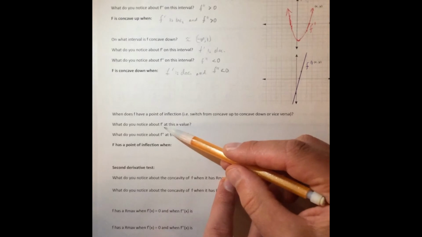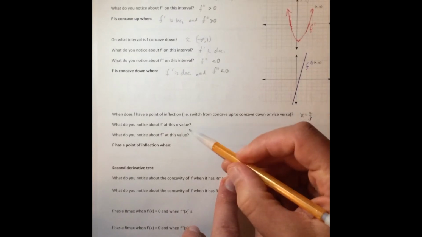There's another way to figure out the point of inflection, though. When does f have a point of inflection here? What do I notice? We just said it's at x equals 2/3. What do I know about the f prime value at this point? Well, 2/3 has to be right here. That's a minimum, isn't it?